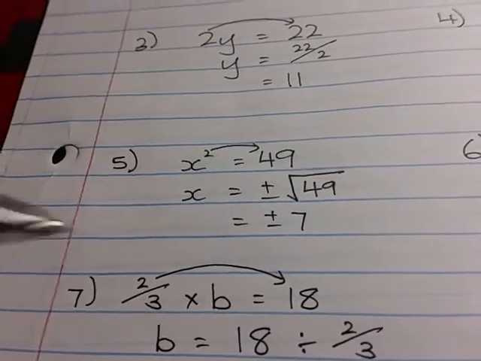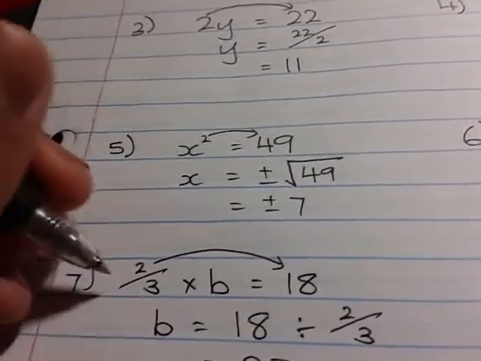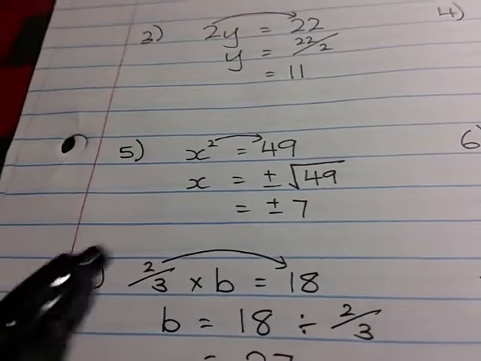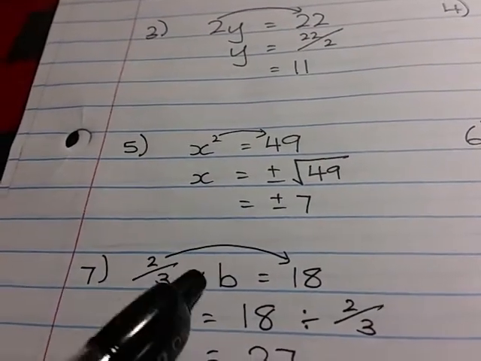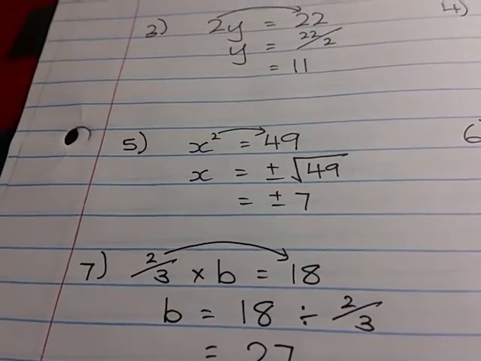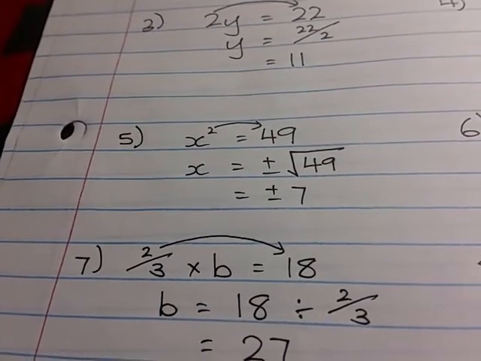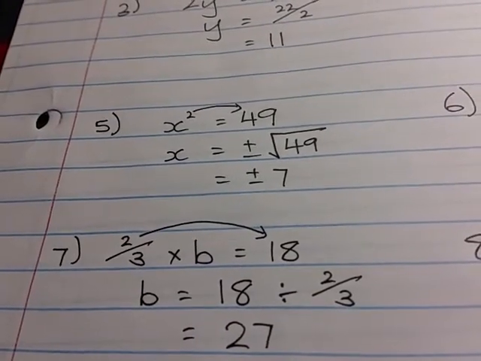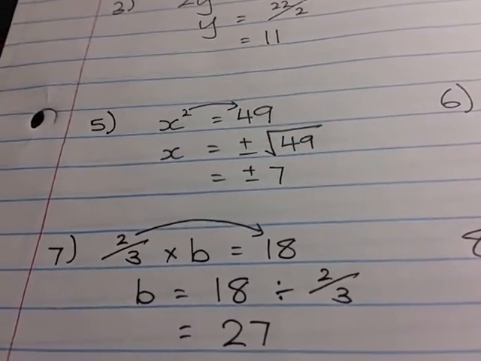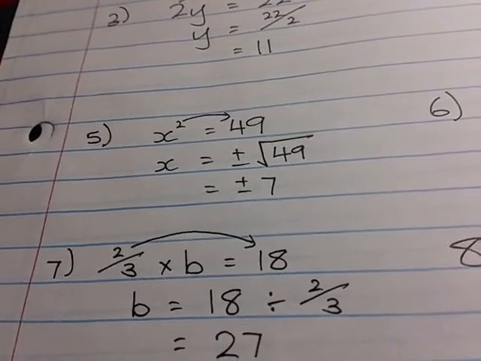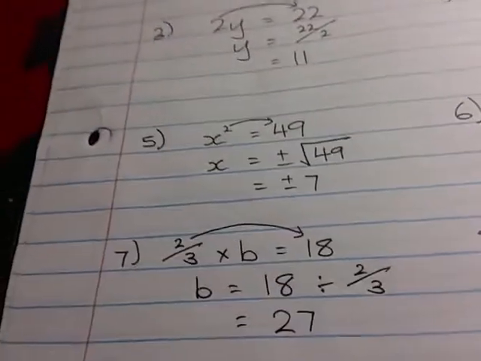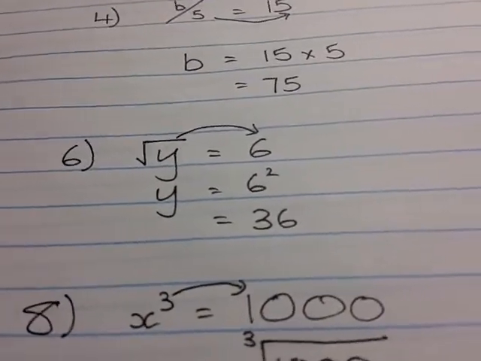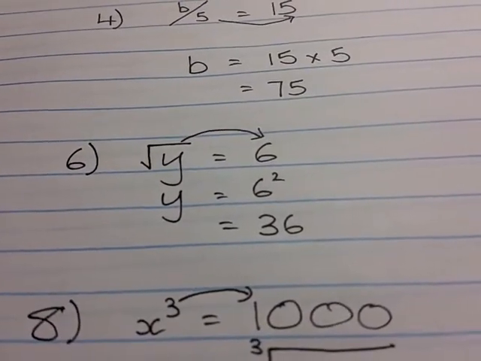It's what it's doing. That 2 over 3 is multiplying by the b, so you're going to be doing the opposite of multiplication, which in this case, b equals 18 divided by 2 over 3, which gives you 27. And then finally, x to the power of 3 equals 1000.